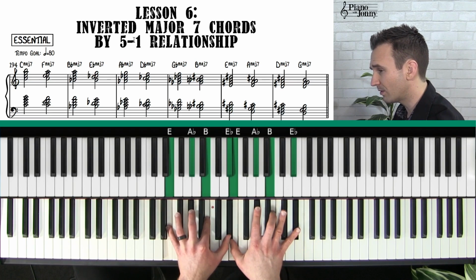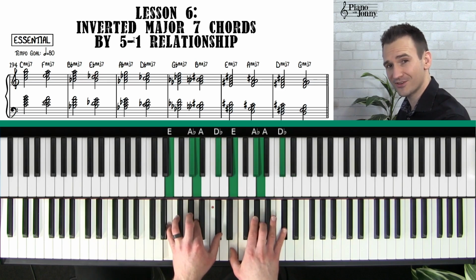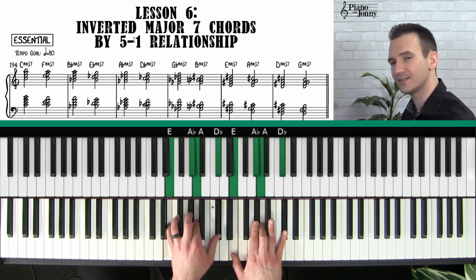Okay. But when we go to the very next chord, A major, okay, we move those top 2 notes down just like we've been doing. Okay, that's a second inversion chord. Okay, so I want you to think of these inversions as you're playing these. What inversion is Jonny playing?